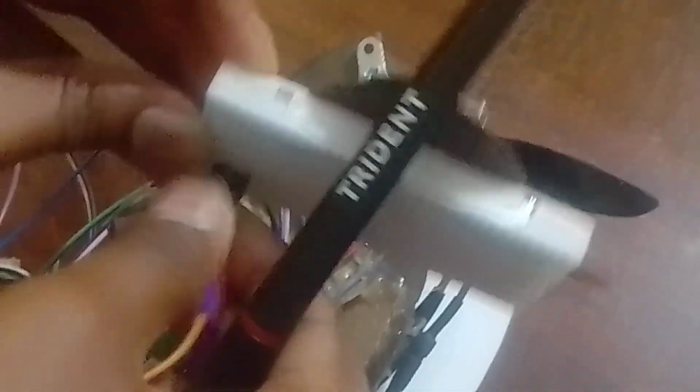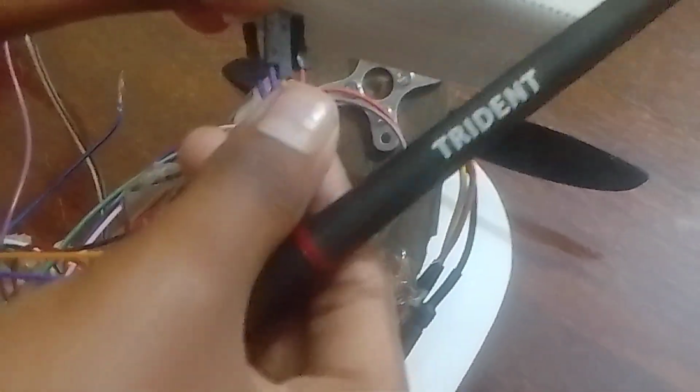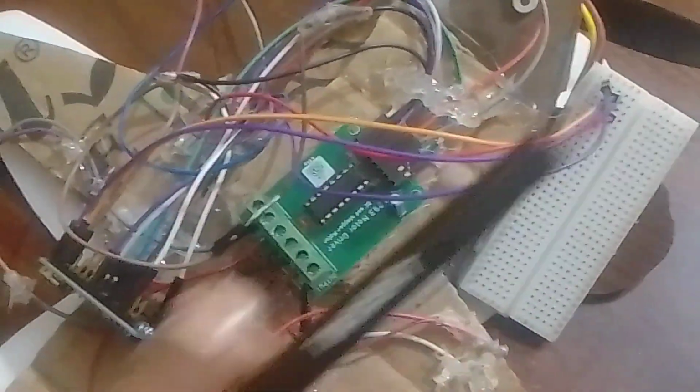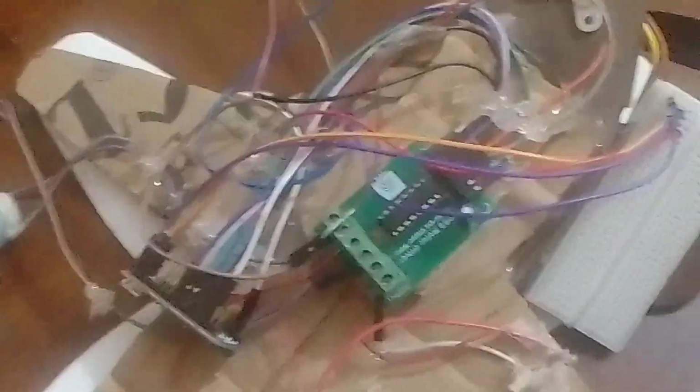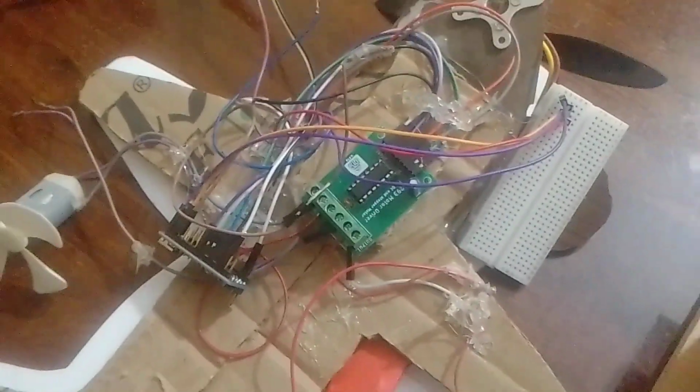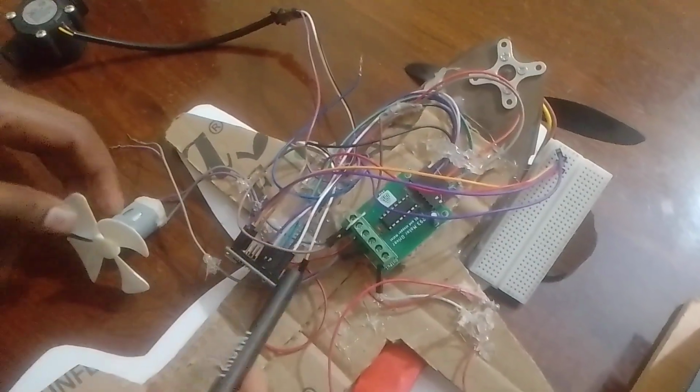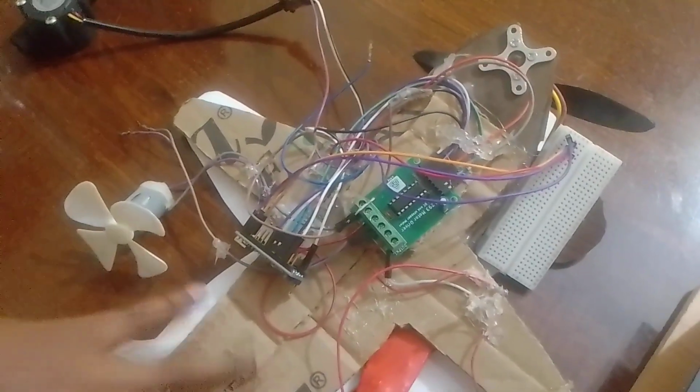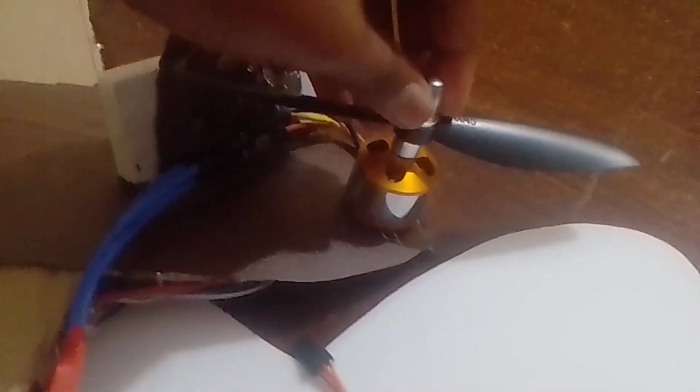This is the breadboard, which helps with the connections. And these are the jumper wires. I have used male to male jumper wires, male to female jumper wires, and female to female jumper wires. This is the ESC module, and this is the brushless motor.